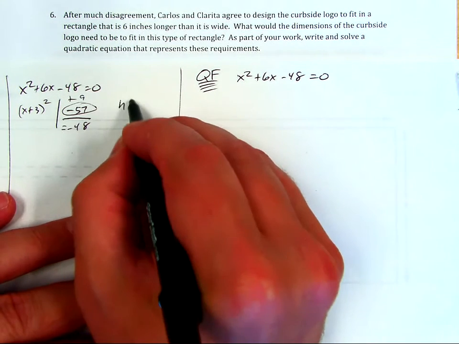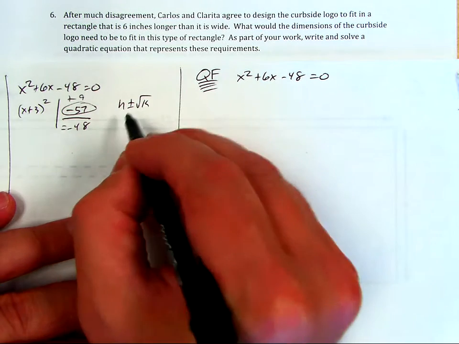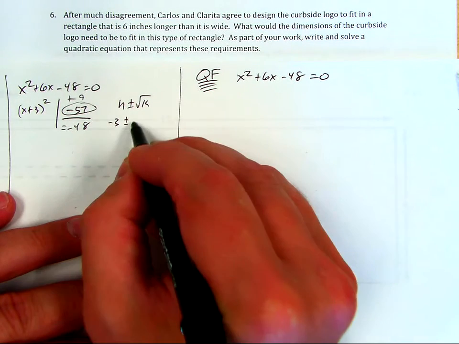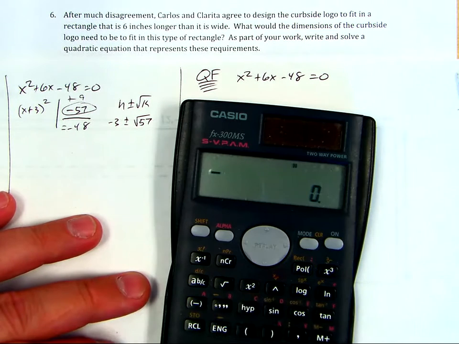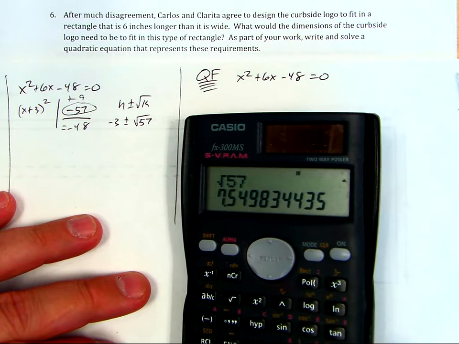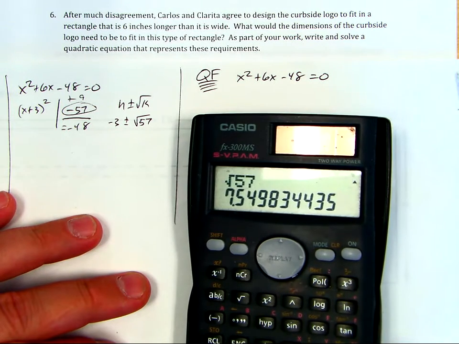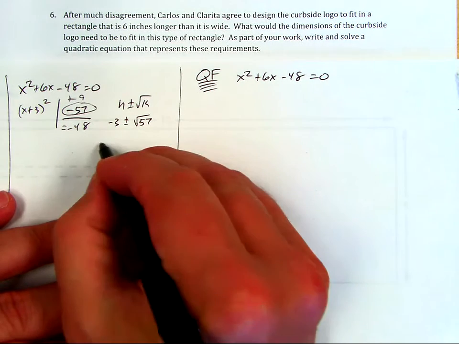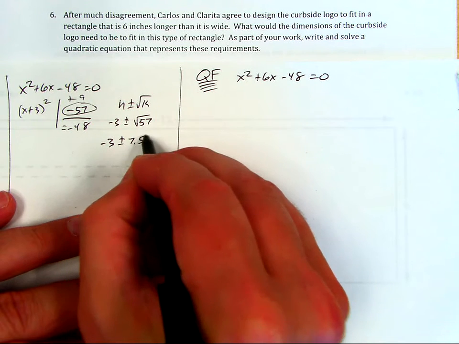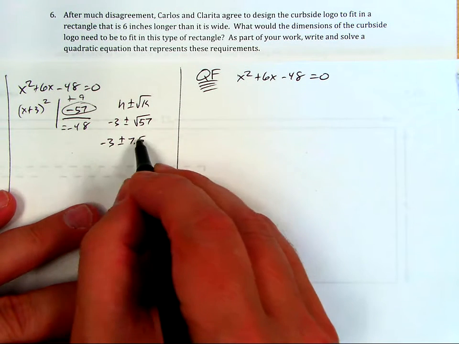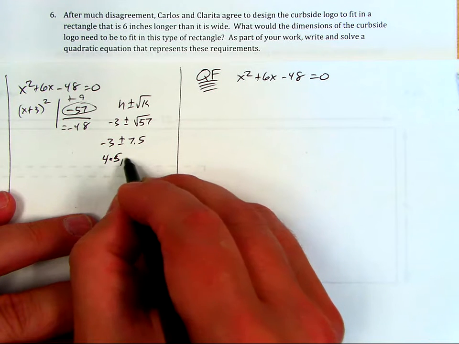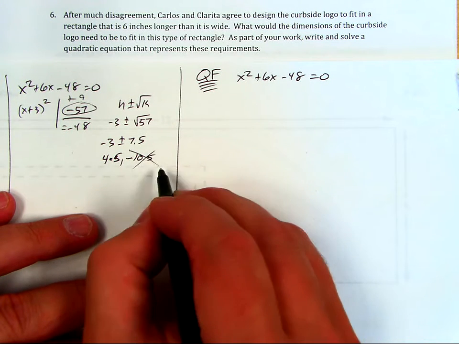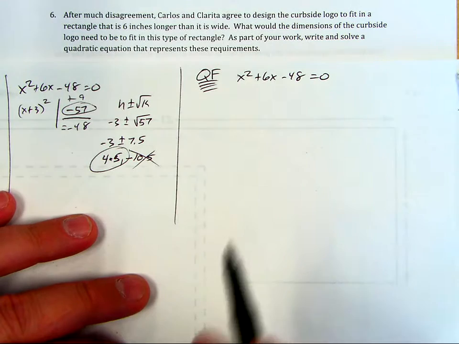So easy mode, h plus or minus the square root of k. This is negative 3 plus or minus the square root of 57. Let's go ahead and write down those answers to confirm we get the same exact thing. Square root of 57 is about 7.55. Let's just go with 7.5. Okay, so negative 3 plus or minus 7.5. So negative 3 plus 7.5 is 4.5, and minus 7.5 is negative 10.5. But that answer doesn't make sense. So we're just going to say our answer is going to be about 4.5.